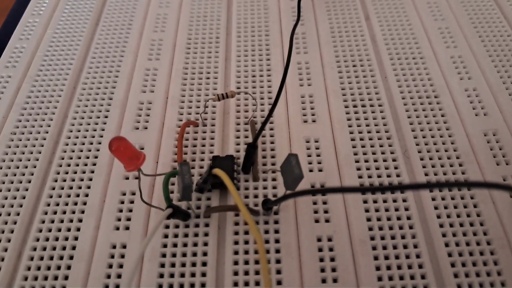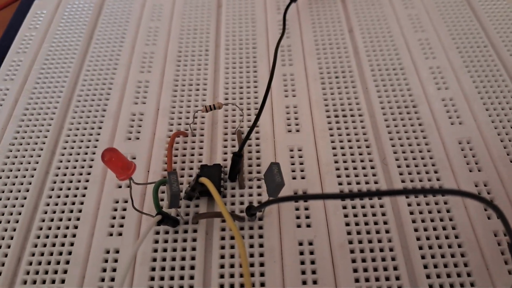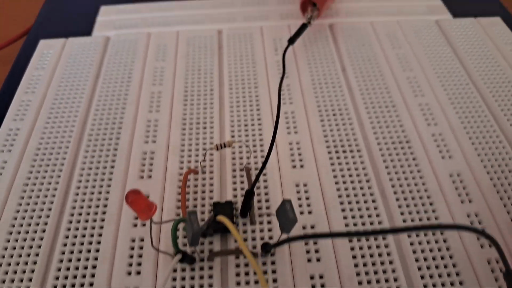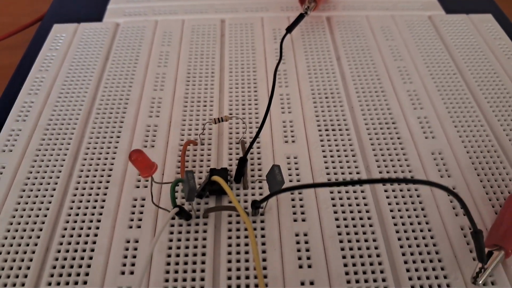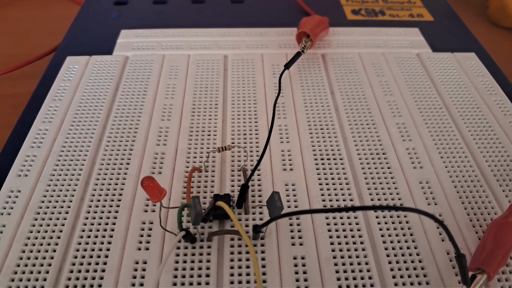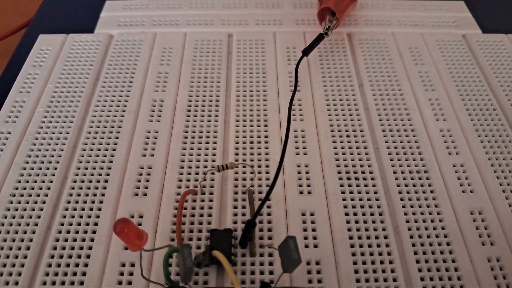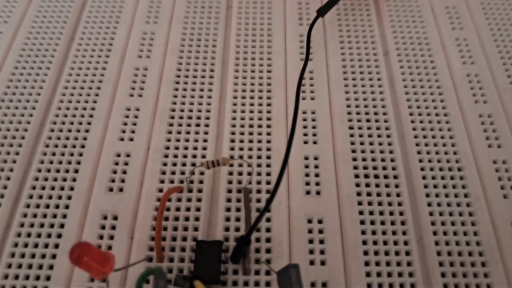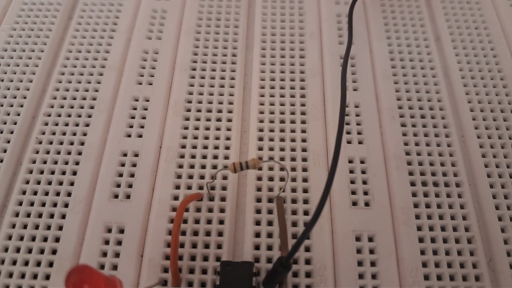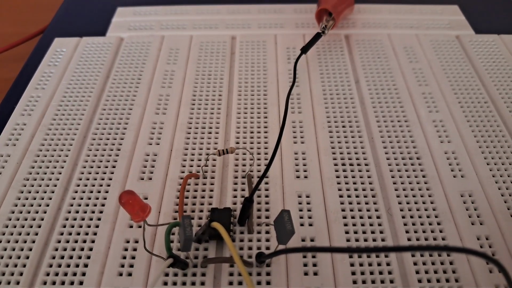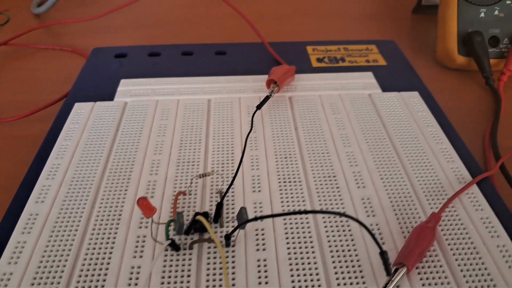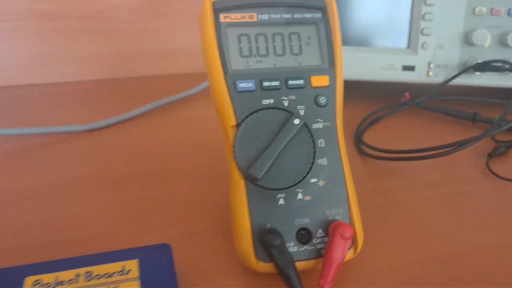I have my supply bypass capacitors to reduce the noise. I also have short cables to have less noise, because they add a lot of noise to the circuit if they're too long. And here's my feedback resistor, which is around 10.16 megaohms. And here's my multimeter.